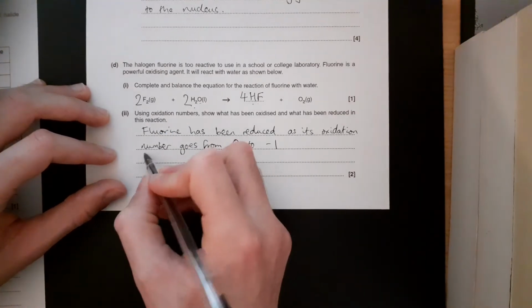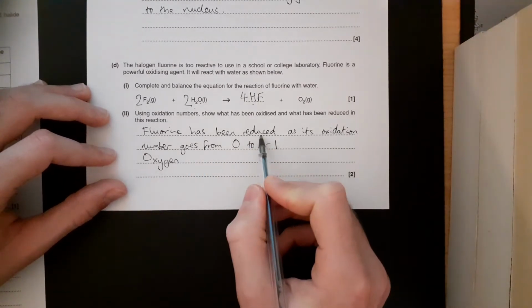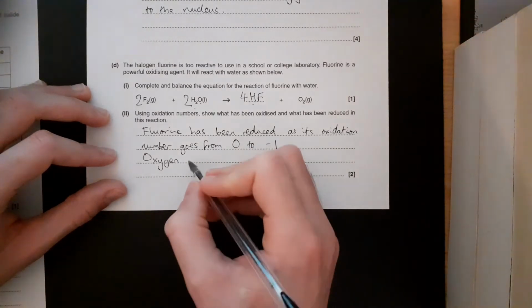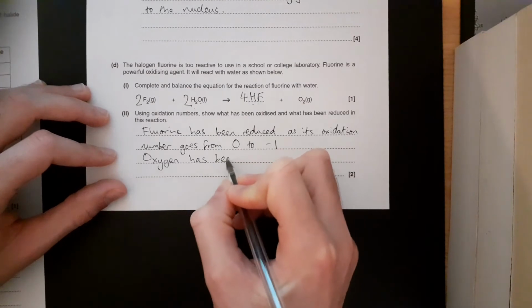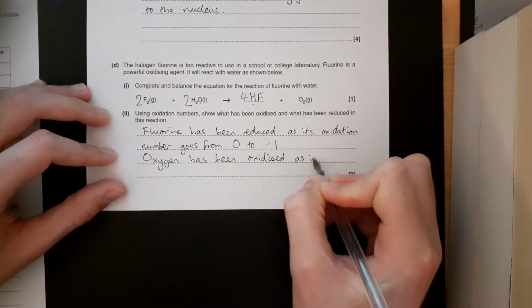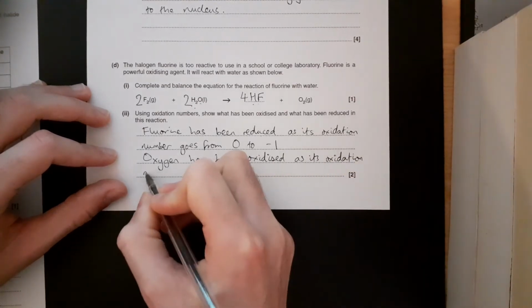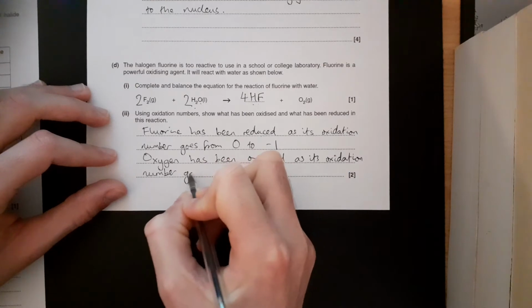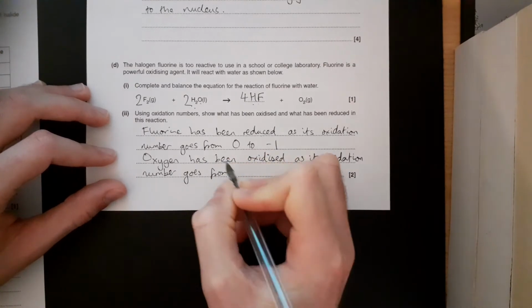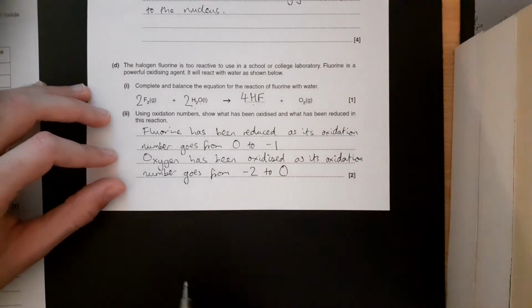So anything where you've got elements on their own is a good one to look for when you're looking for oxidation numbers. So if the fluorine has been reduced, the oxygen must have been oxidized. You can't have one happening without the other, as its oxidation number goes from -2 in the water to 0. So its oxidation number has increased, so it's been oxidized.